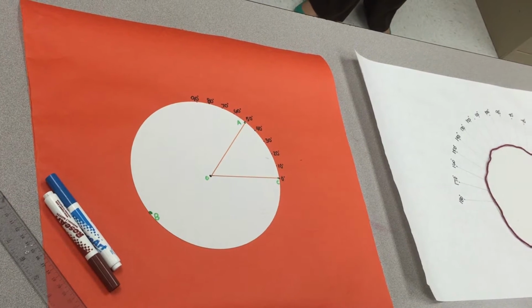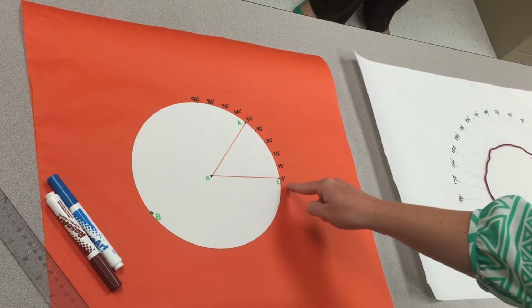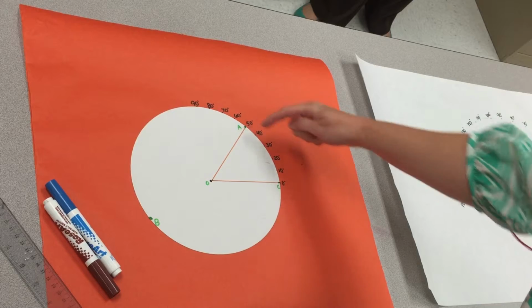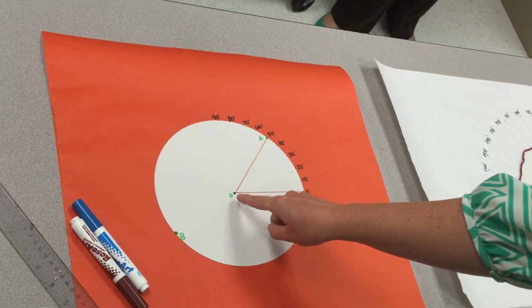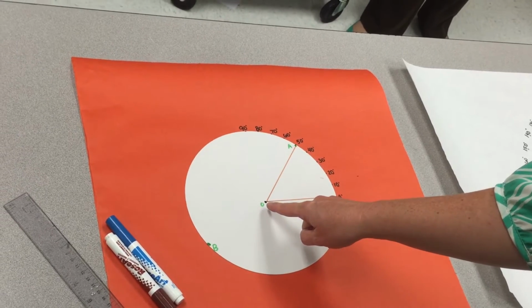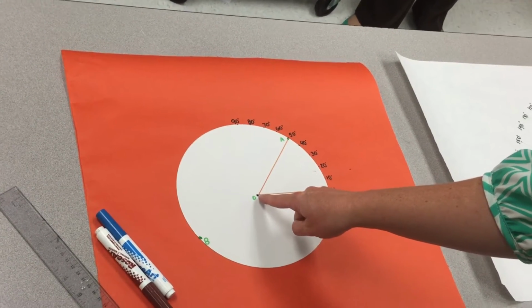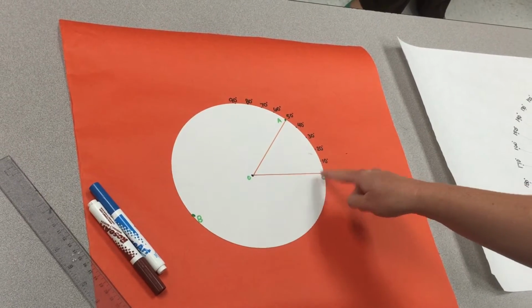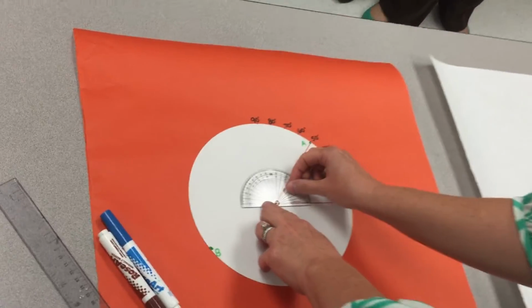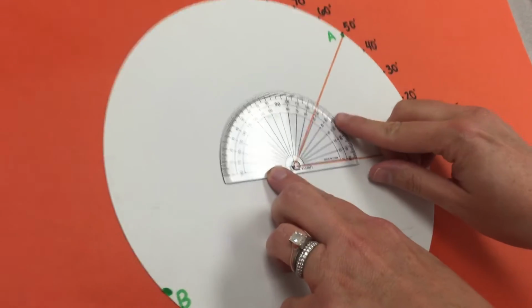A central angle is an angle AOC where endpoints A and C lie on the circumference, and the vertex of our angle is located in the center of the circle. So a central angle is formed by connecting those. We'll notice that this particular central angle measures 50 degrees.